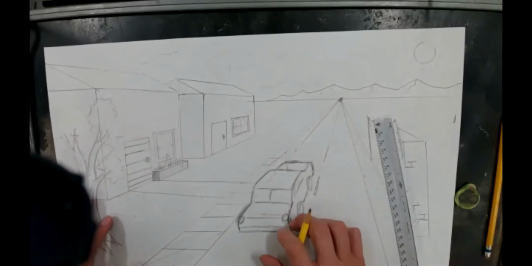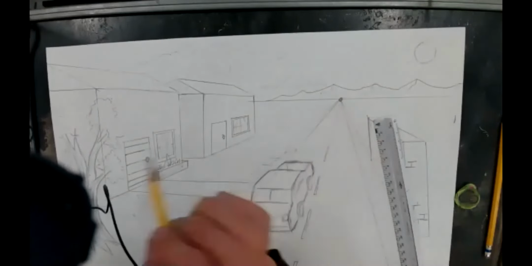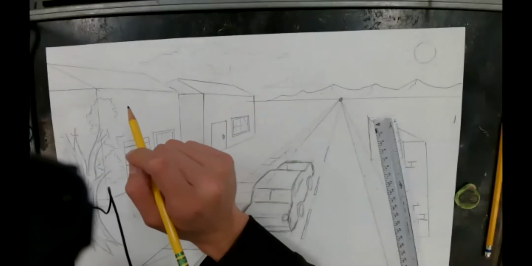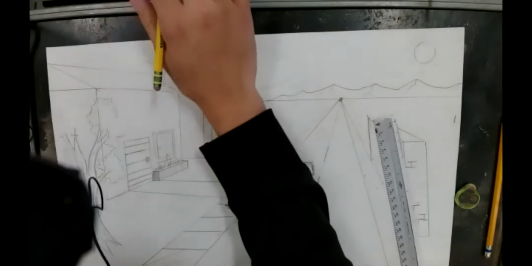Did you guys get the 1 point perspective? Who followed along with me? Leo, did you follow along?